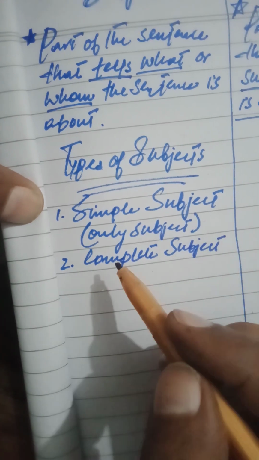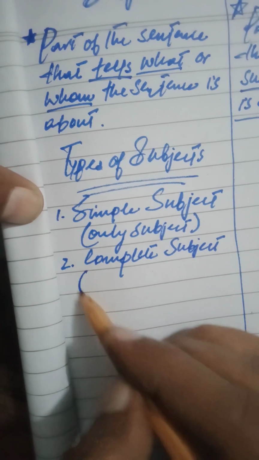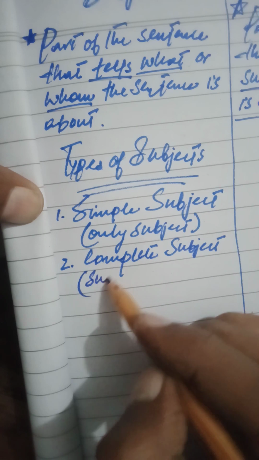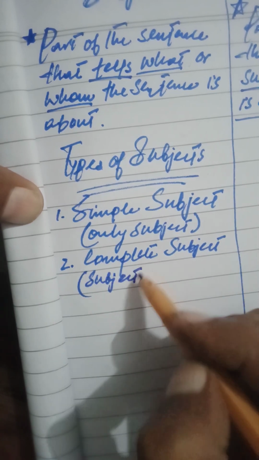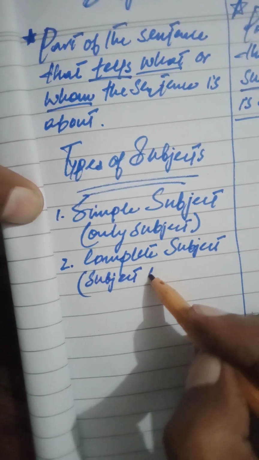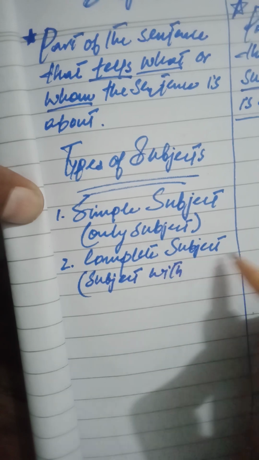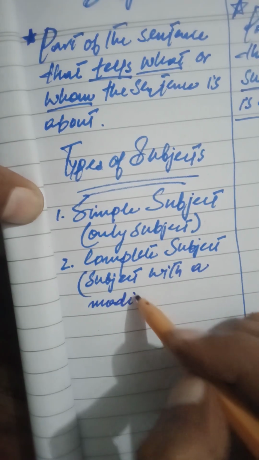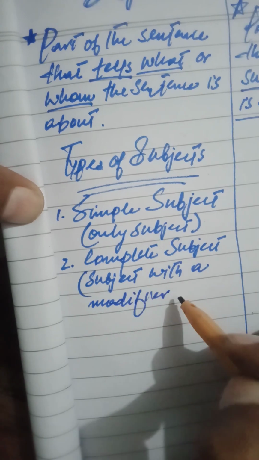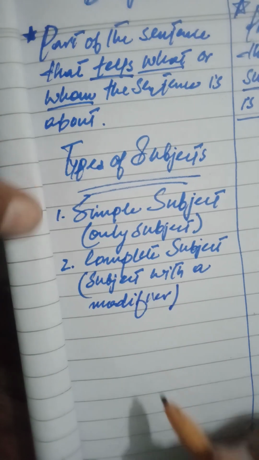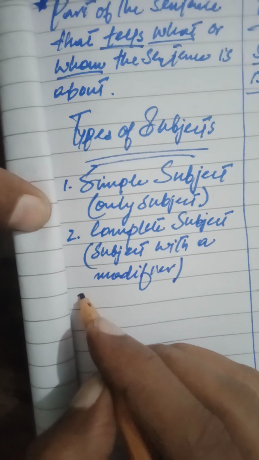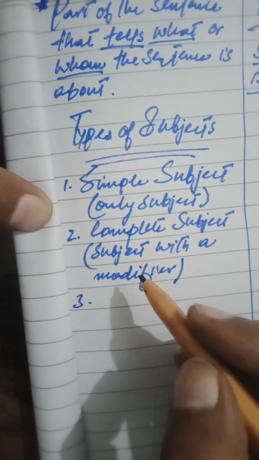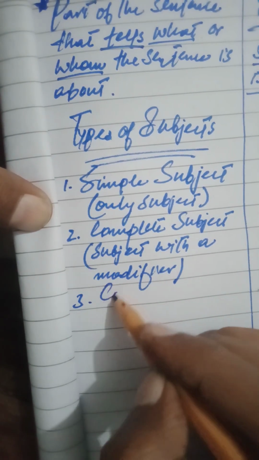Complete subject means subject with a modifier.